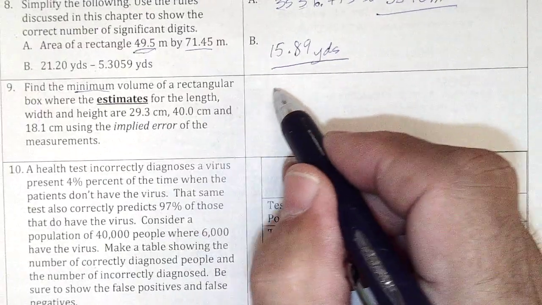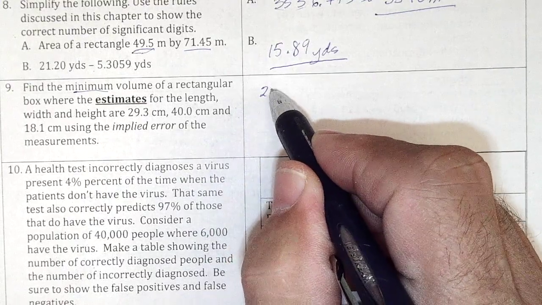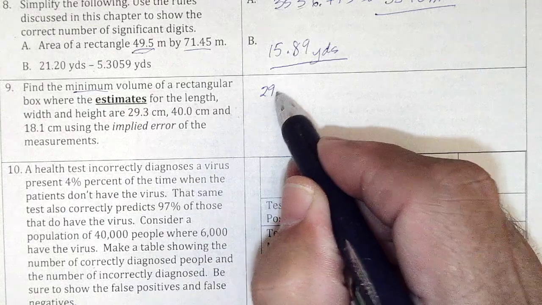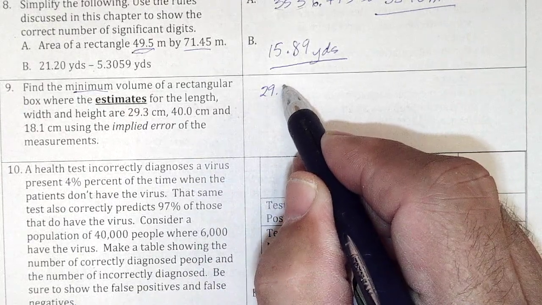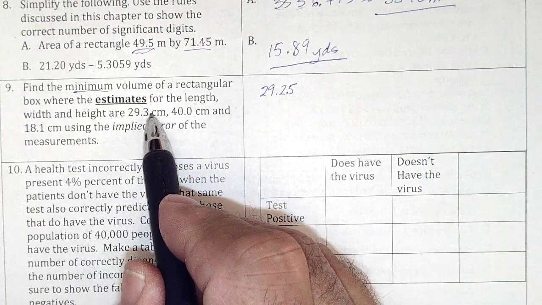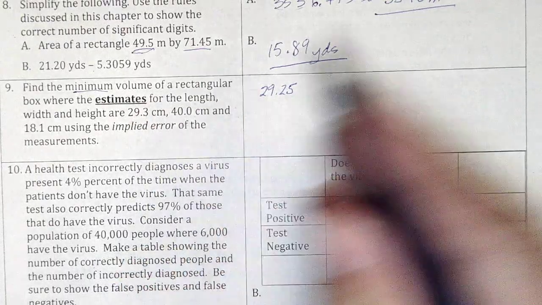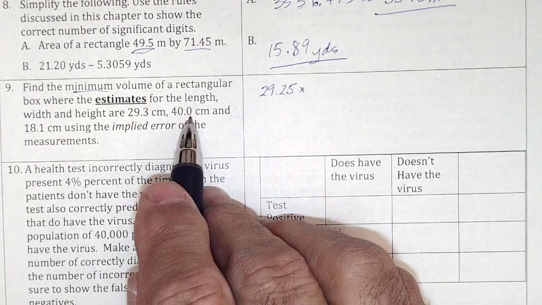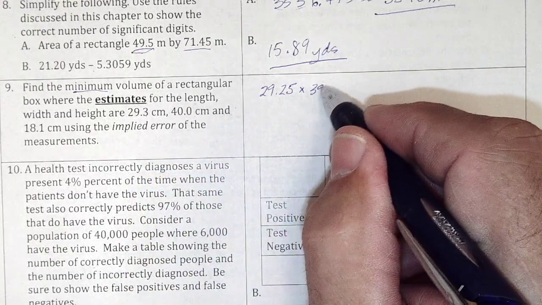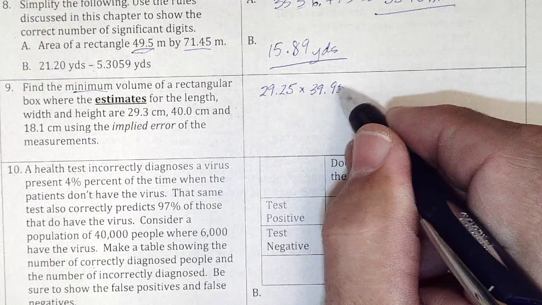So that would be half of this unit less, so 29.25. Do minus the half in the next place, times the half in the next place would reduce this to 39.95.